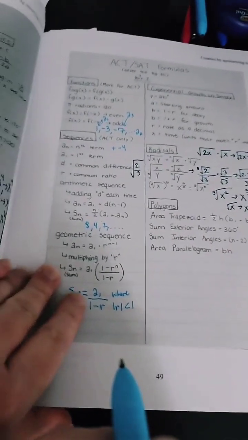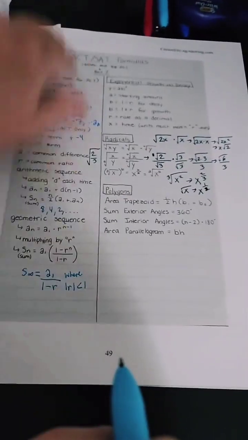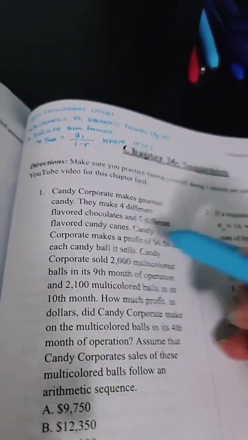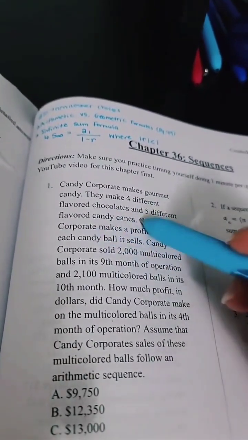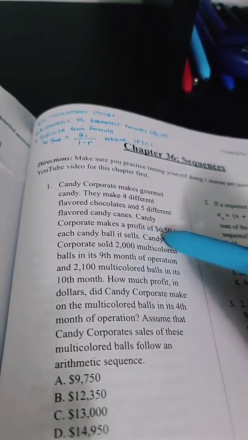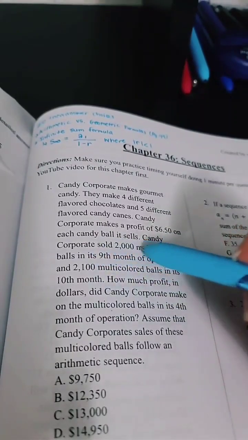So now that we've gone over that, let's go to the sequences questions. For number 1, it says, Candy Corporate makes gourmet candy. They make 4 different flavored chocolates and 5 different flavored candy canes. Candy Corporate makes a profit of $6.50 on each candy ball it sells.